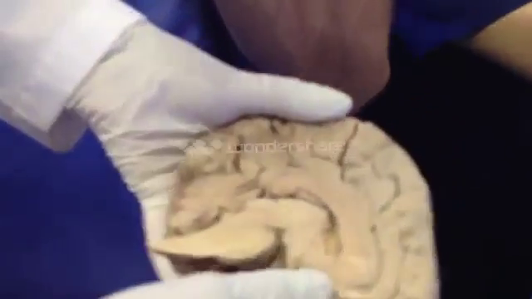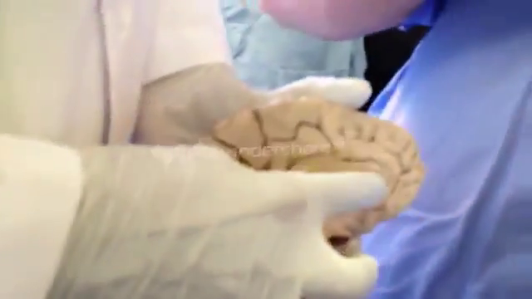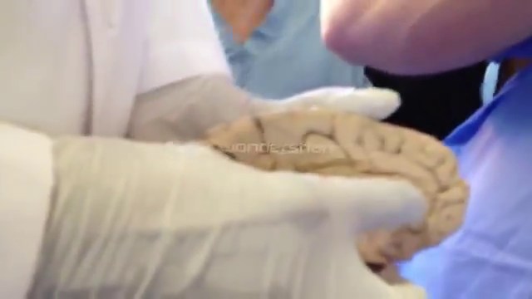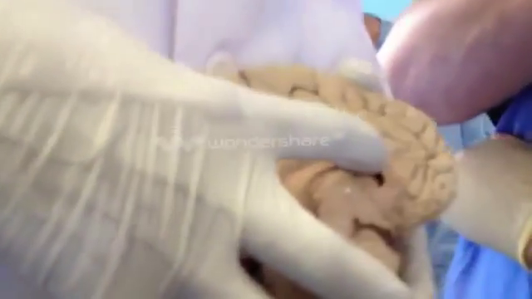Let's come to the medial surface. Now we are going to identify everything which we have seen in other places. Corpus callosum.